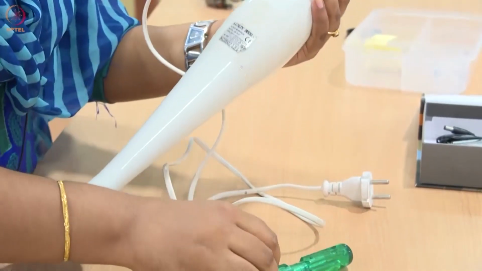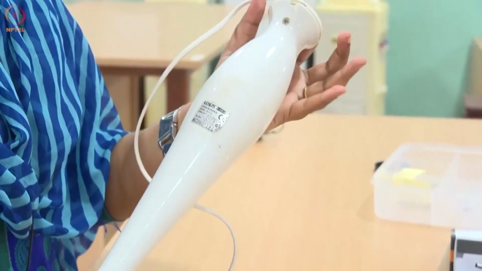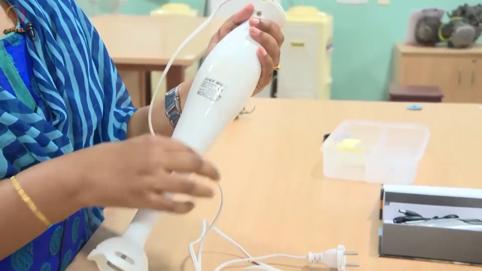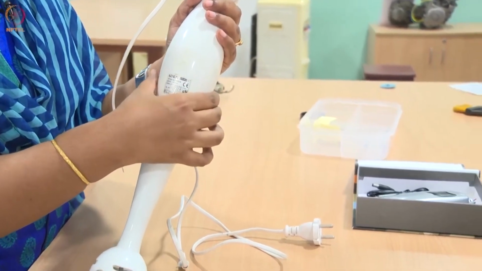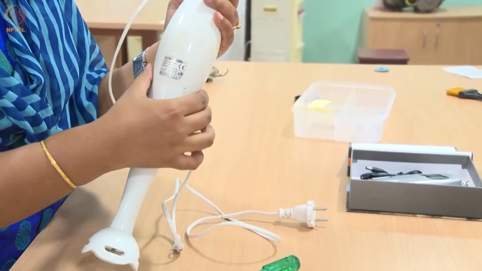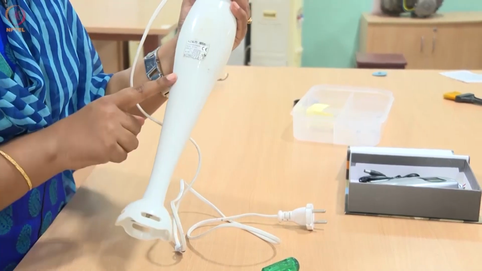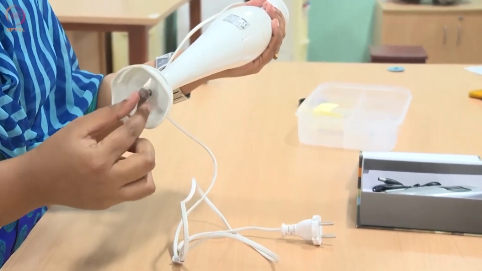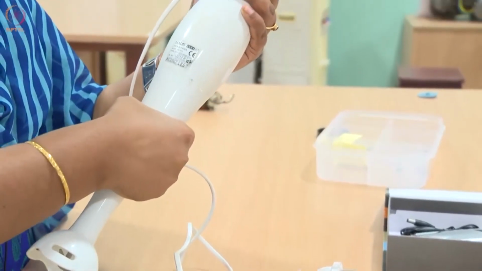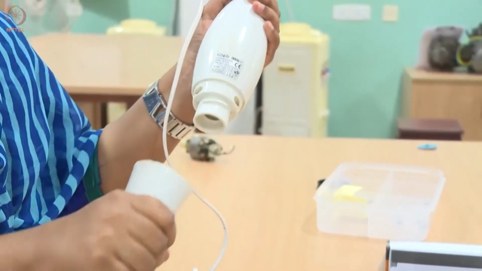Okay, so the whole handheld blender consists of two parts. One is the lower part and the other is the upper body part. The body part is the housing which contains the motor, and the lower part provides the rotor blade, that is the mixing action. We can easily just twist it and remove it.